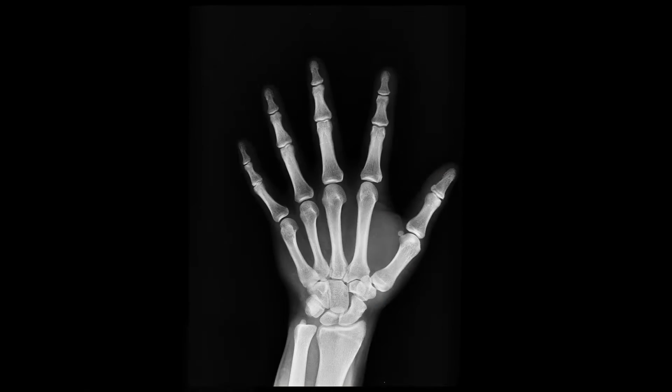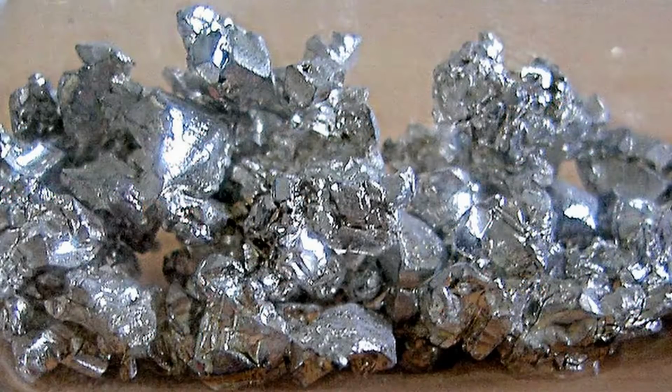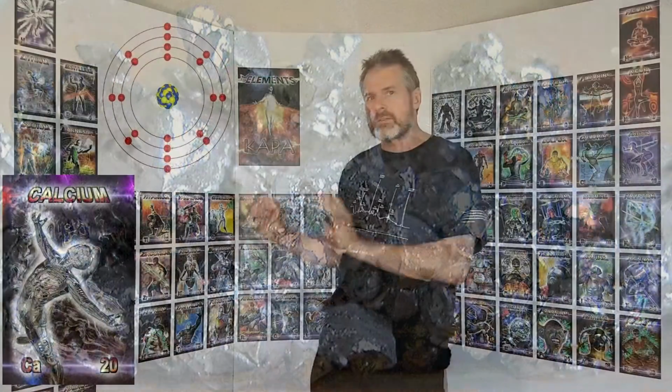And it's reactive. Now, when you think of calcium, you think of maybe something white, because you think of milk or yogurt or bones and so on. But it's not. It's a silvery metal that's not found by itself. It's so reactive it can't exist by itself in the natural environment. It will usually latch onto something else.